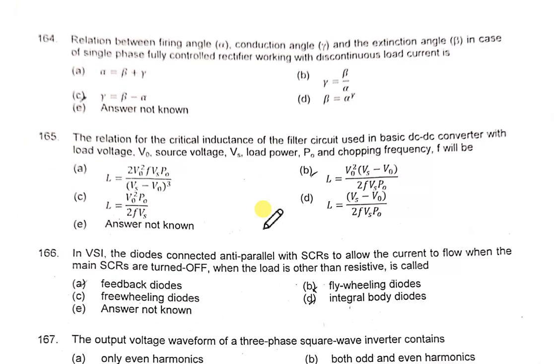Relation between firing angle alpha, conduction angle gamma, and the extinction angle beta. In case of single phase fully controlled rectifier working with discontinuous load current, gamma is equal to beta minus alpha.